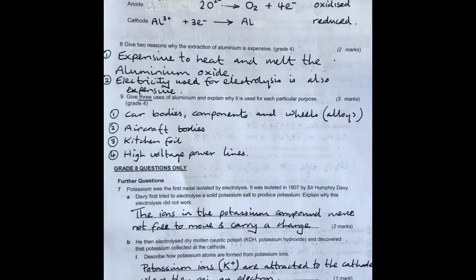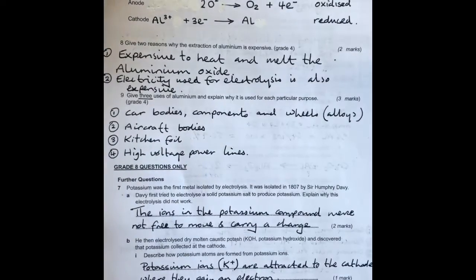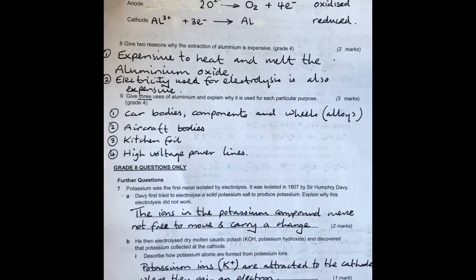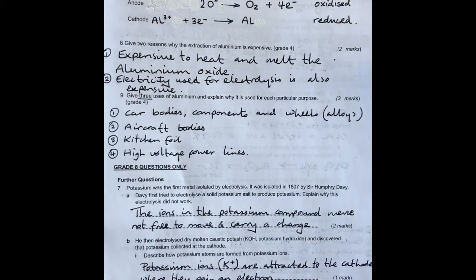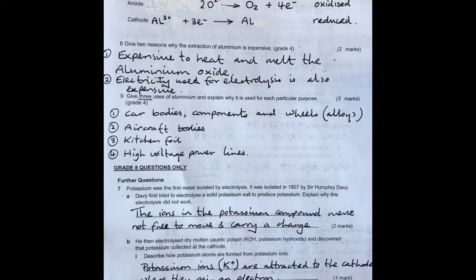Give 2 reasons why the extraction of aluminium is expensive. It's expensive to melt it. Even with cryolite, it's still a high temperature, and because of the large volumes, it's a huge amount of energy that's needed to melt it, so expensive. And also the electricity used for the electrolysis process, because of the quantity of electricity needed, it is expensive as well.